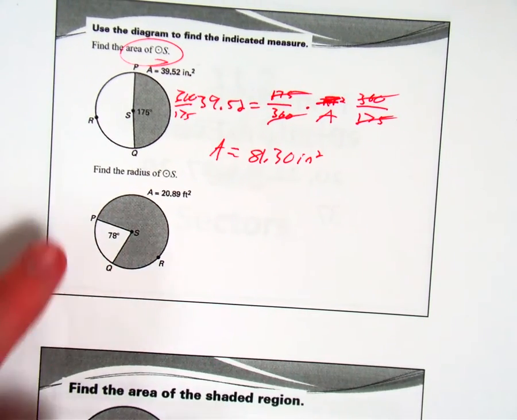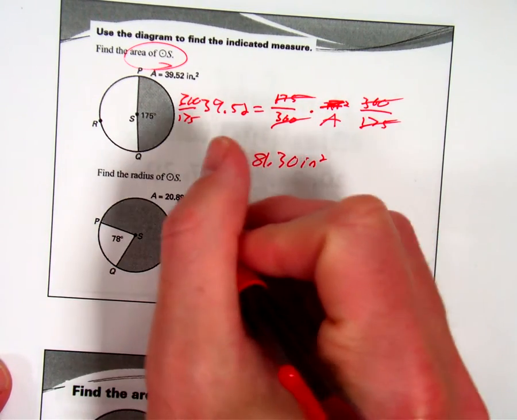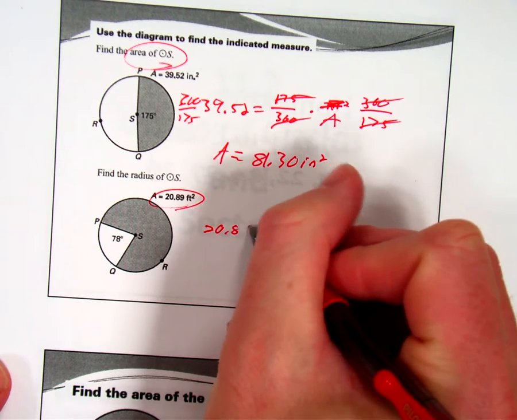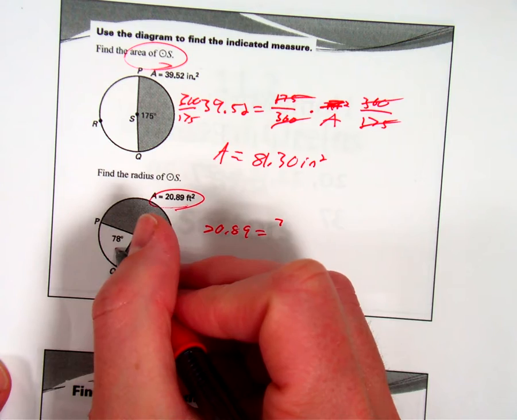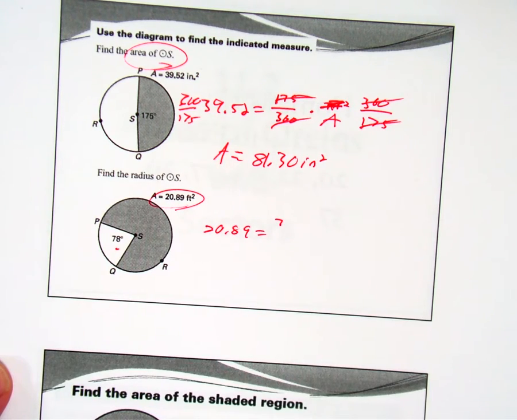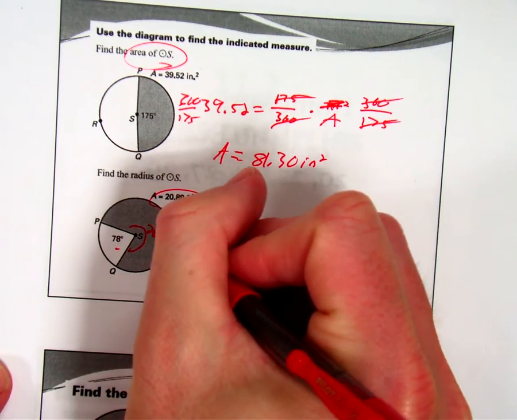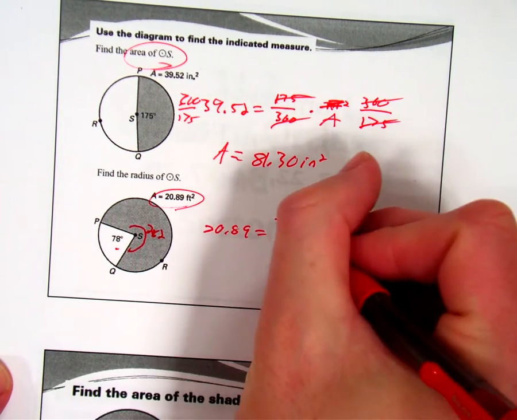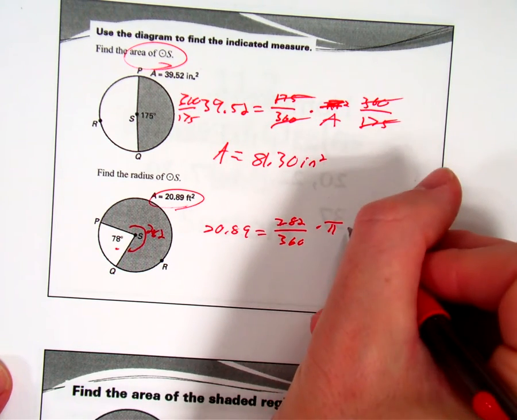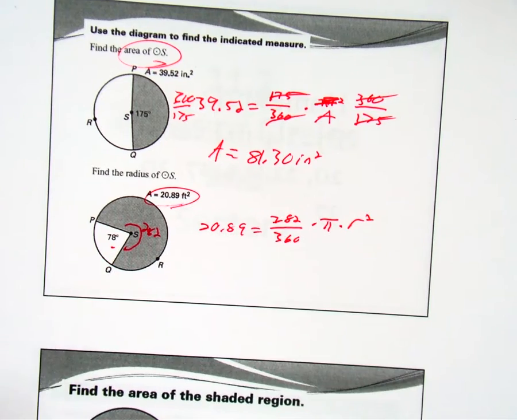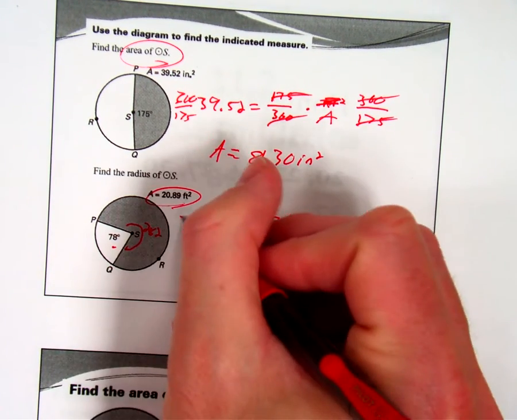This one, we actually have to go all the way back to the radius. Find the radius. So the whole thing was 20.89 equals, well, 78 is the unshaded. So what would be shaded? 360 minus 78. So that's going to be 282 degrees times pi times r squared. So we're going to go 360 over 282 to both sides.